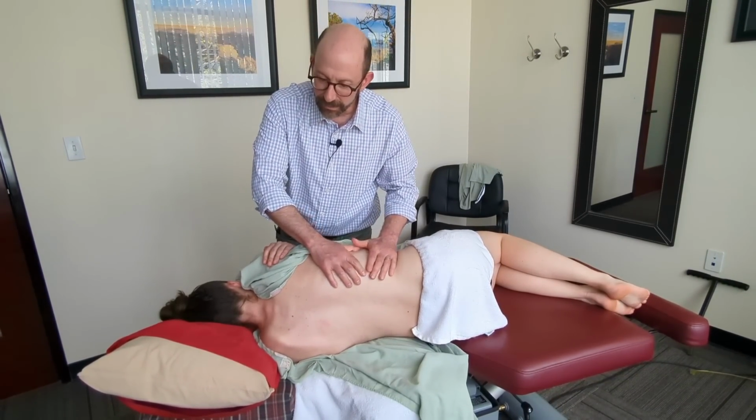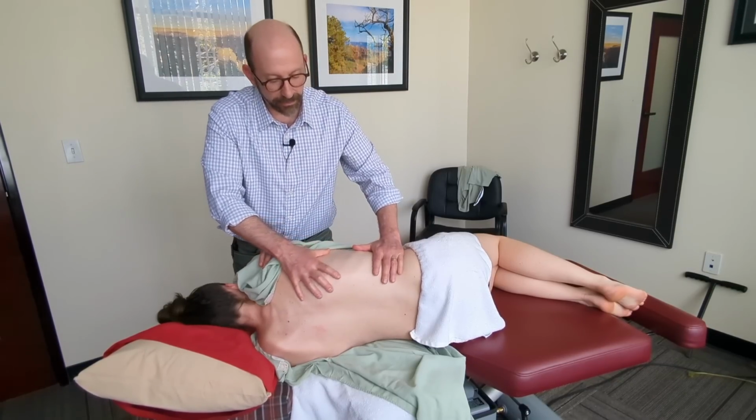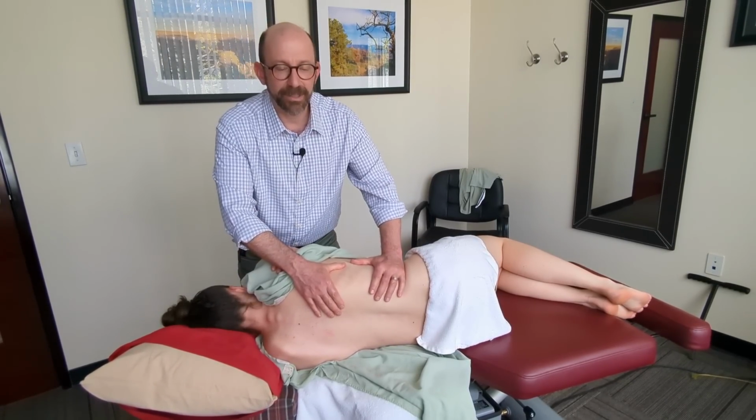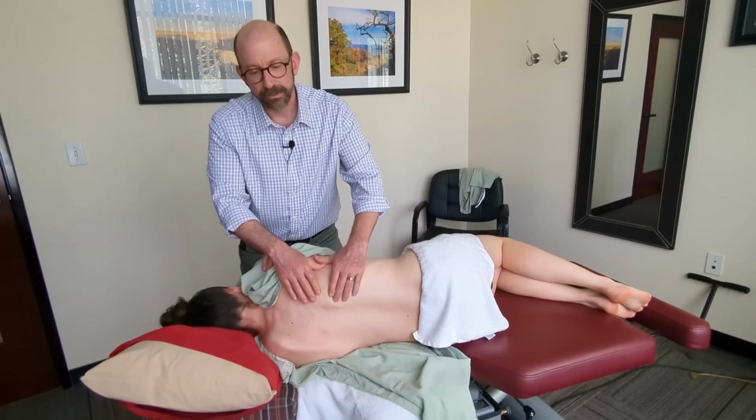Another nice deep breath. Good. And let it out. There's really nice rib mobility happening right now through this middle section, which is great.